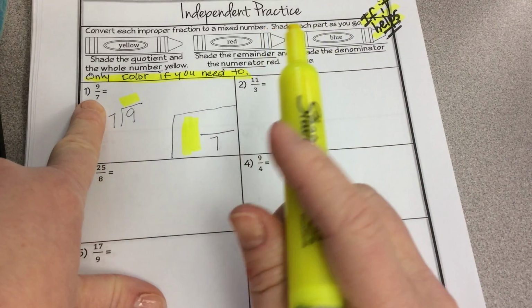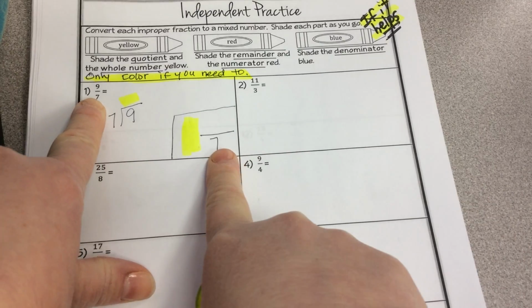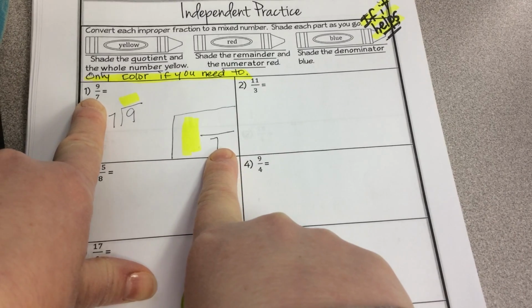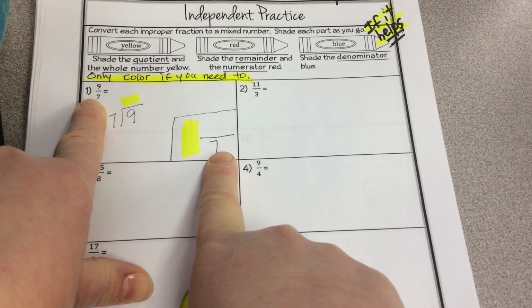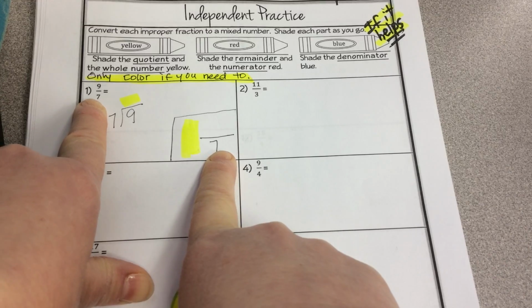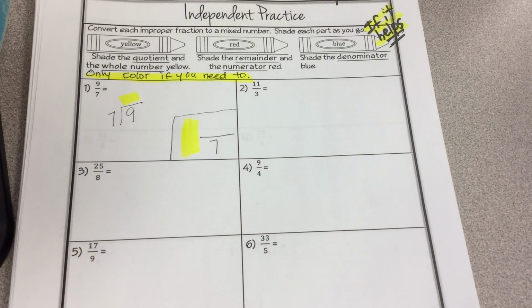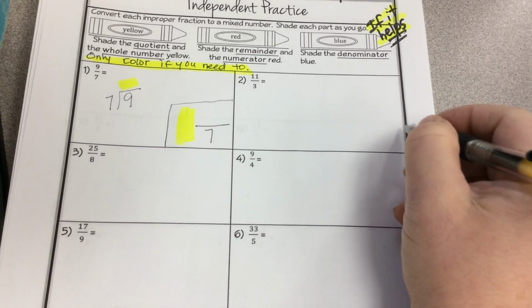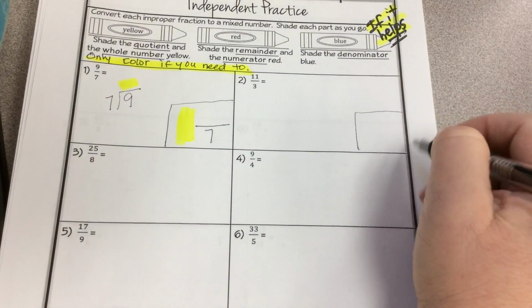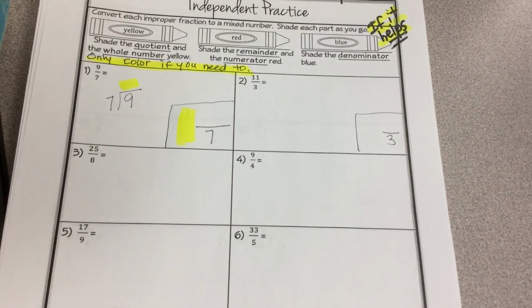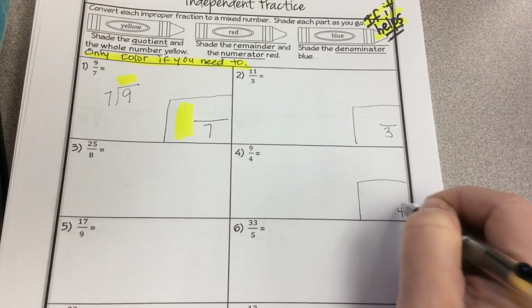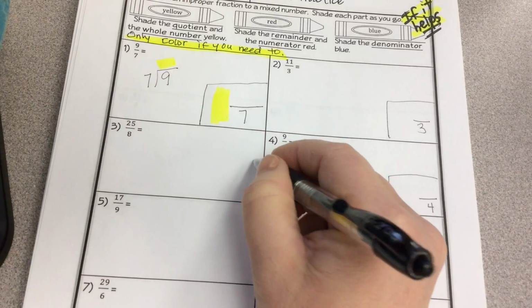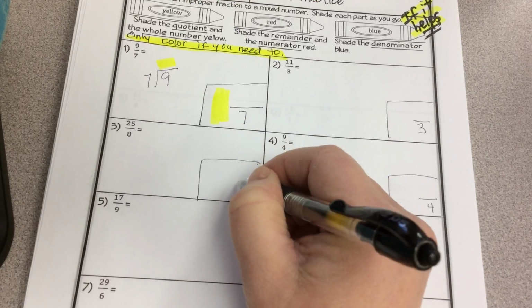Whatever number starts as your denominator stays as your denominator. That's the easiest part, because it doesn't change unless you end up simplifying. So on every one of these, you could have made yourself a little answer box and written that denominator right there, because it's not going to change unless you simplify. Okay, so I'm going to do that.